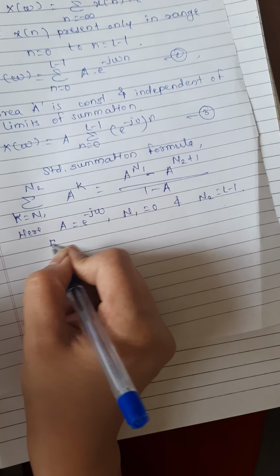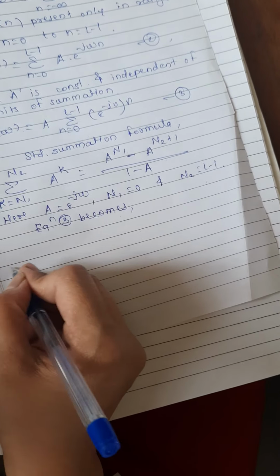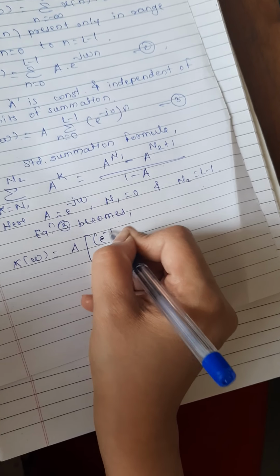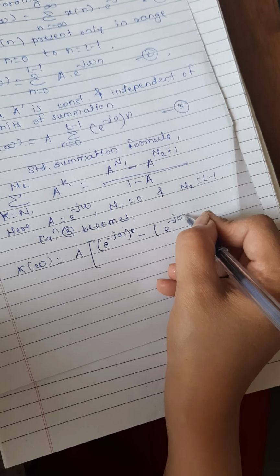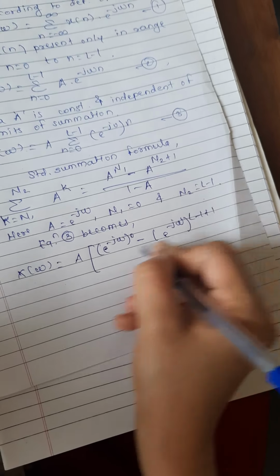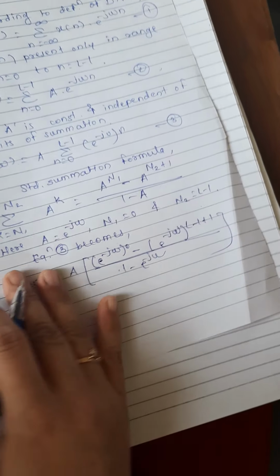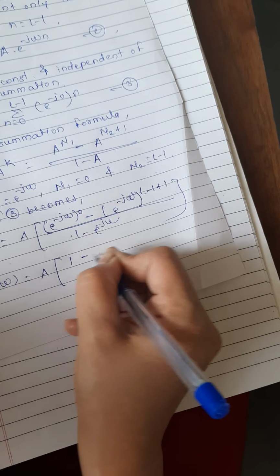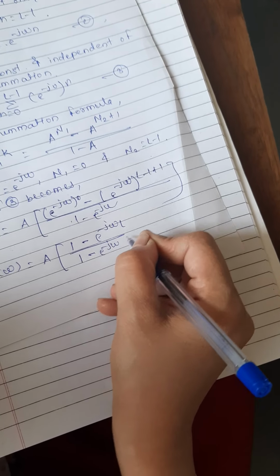Now equation 3 becomes X of omega is equal to A into e raised to minus j omega 0 minus e raised to minus j omega into L minus 1 plus 1 divided by 1 minus e raised to minus j omega. So we can write this equation as A into 1 minus e raised to minus j omega L by 1 minus e raised to minus j omega. So this is equation number 4.